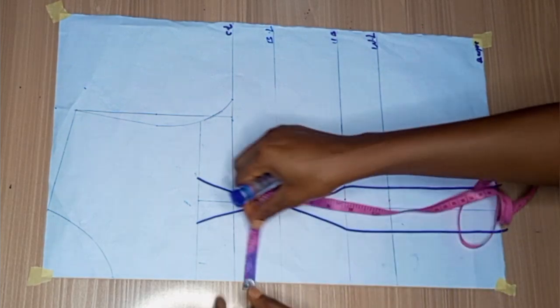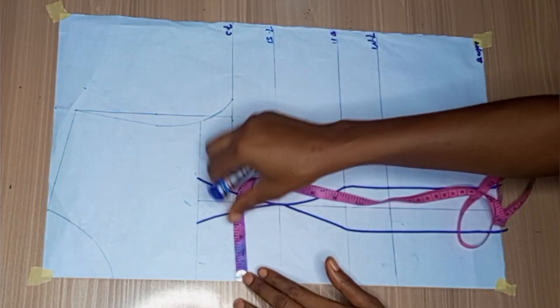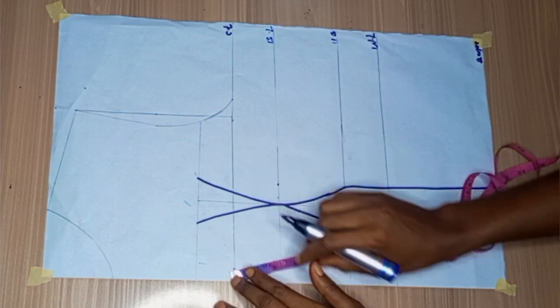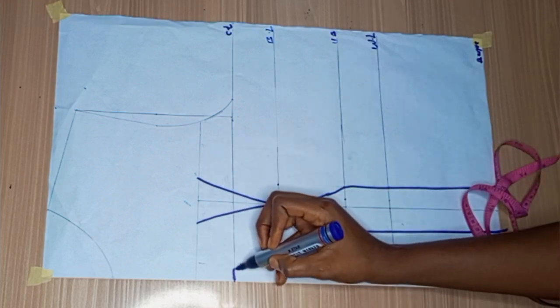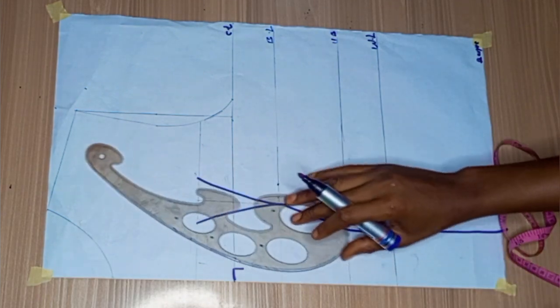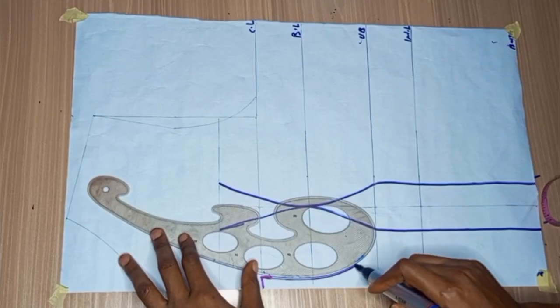And to create our cup, I'm going to come to the chest line. I'm going to mark 1/2 inch here. I'll go down by 1/2 inch on that point as well, and I'm going to connect a little line all the way to that point like this. Then I'm going to connect from that point all the way to the under bust line.